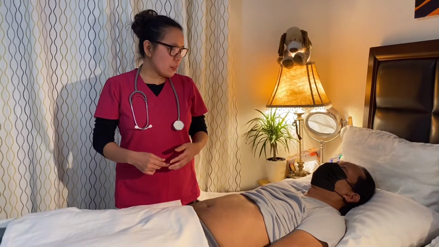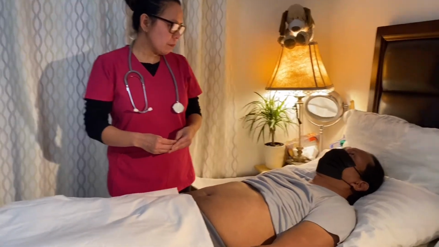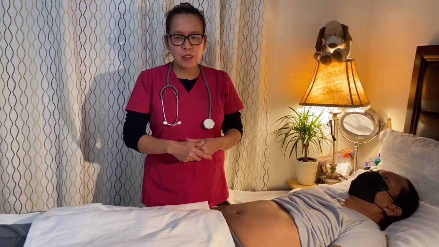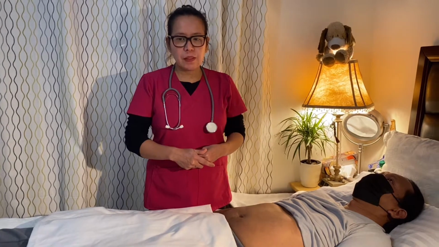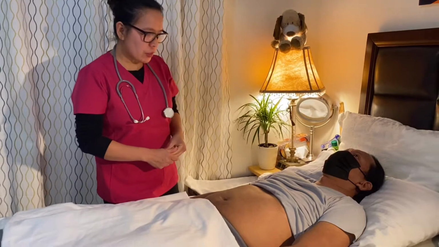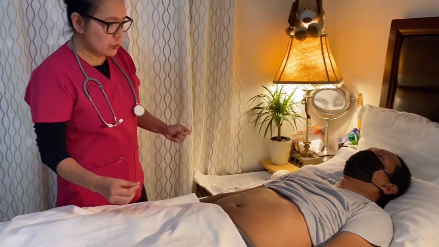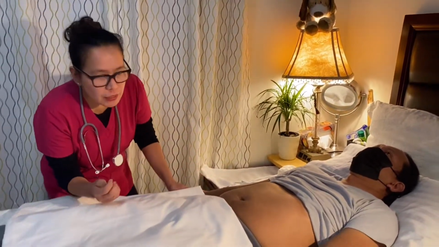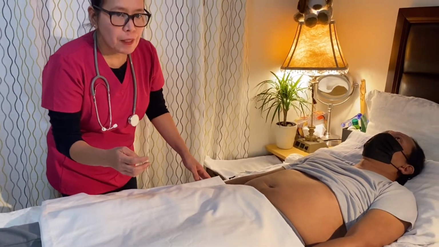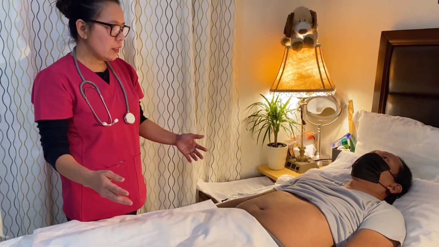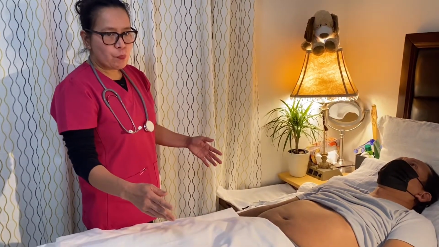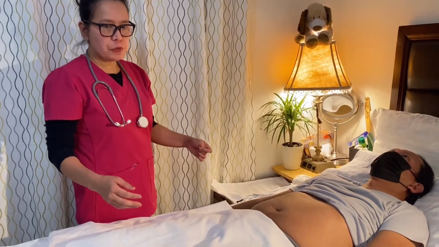I am going to ask if you have any localized pain. No. Because if the patient has localized pain, then I will be doing that as the last part. Now I'm going to proceed to the inspection of the abdomen. So I'm checking for the contour, and I'm standing on this right side and gazing it so I can see if the abdomen is flat or rounded. His abdomen is flat. It's not scaphoid and it's not protuberant.